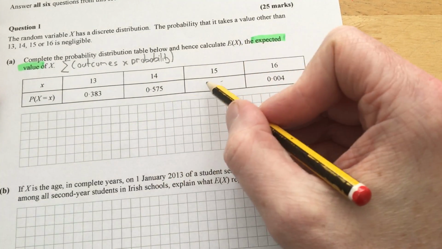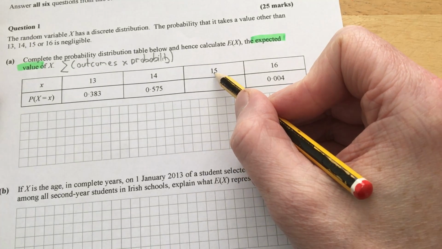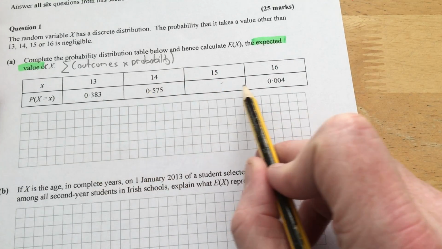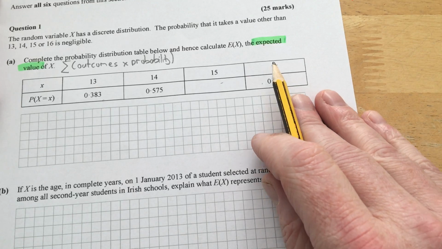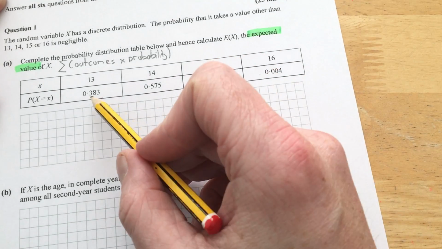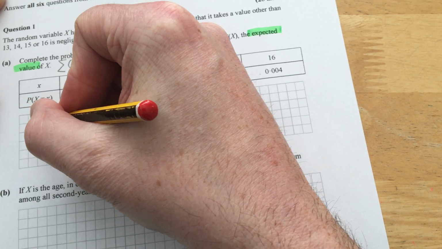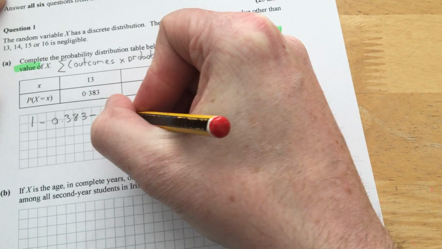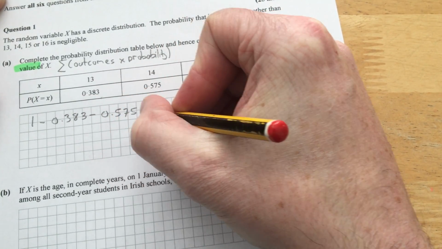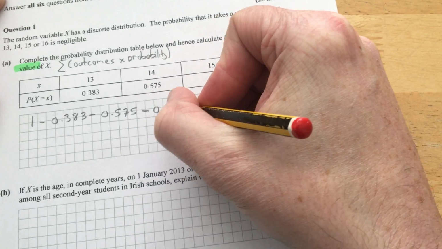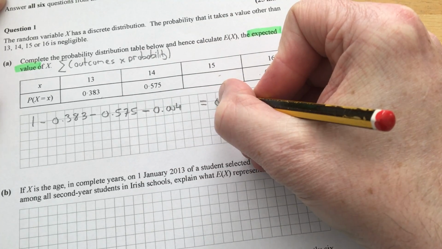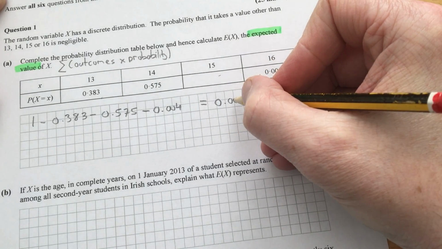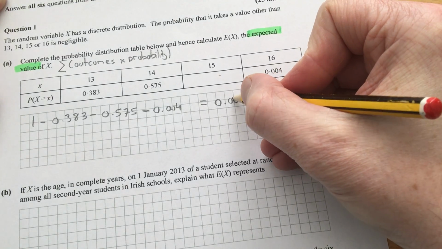So first of all, we have to find 15. What's the probability of 15 being selected? In order to do that, you should know that all of these values added together should give you 1. So the sum of all the probabilities is 1. So in order to find this, subtract all the other values from 1. And that will give you 0.038.